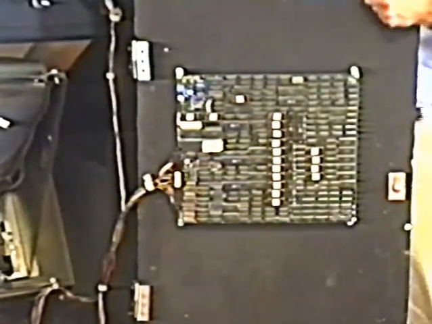The power supply is, of course, down here. It's way down there at the bottom. In fact, you can't even see it. It's down here.